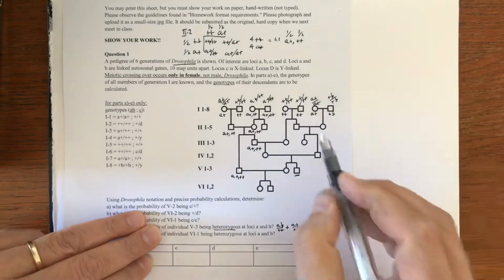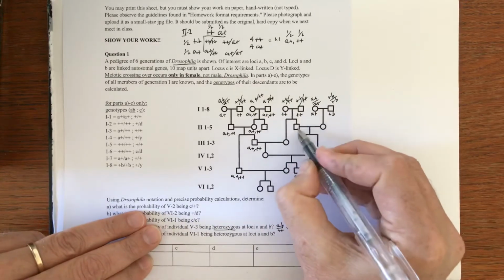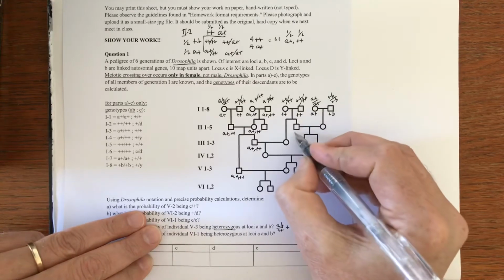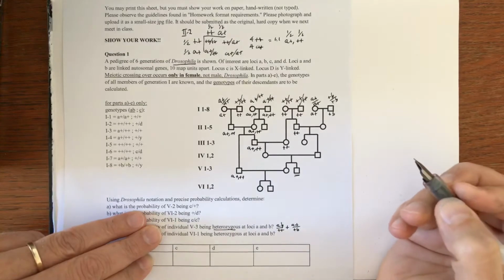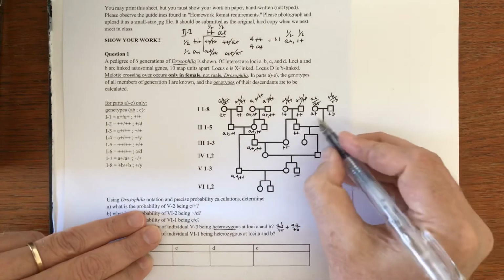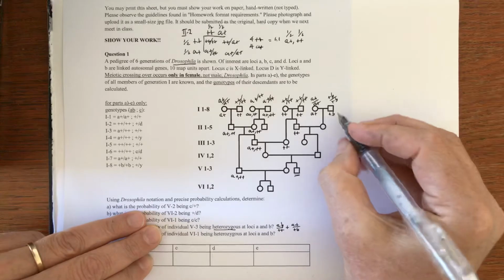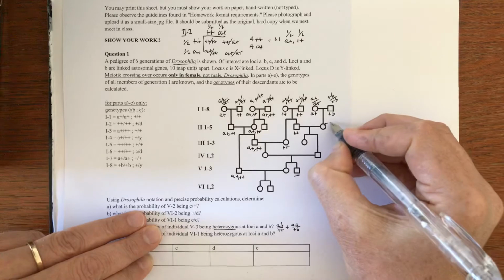Okay, making good progress. Here, that's easy. He will be homozygous wild type, so can only make one gamete. Likewise, her. And then this one, it's going to be clear that the genotype, I'm going to draw the genotype off the side of her up above, to distinguish it from the gametes.